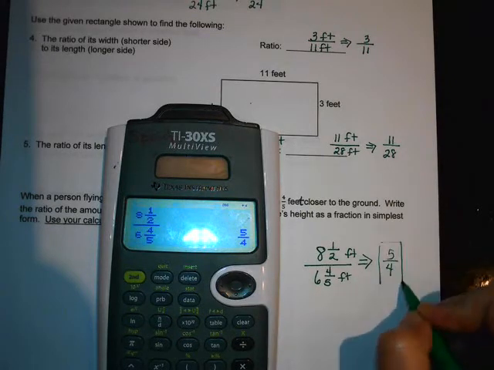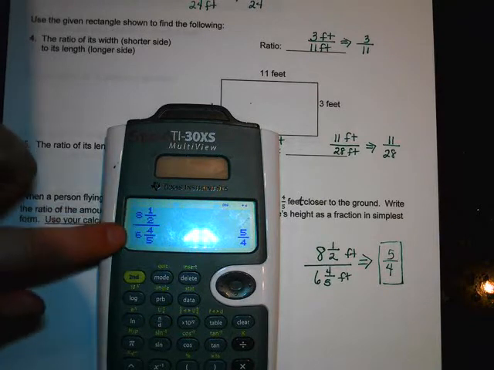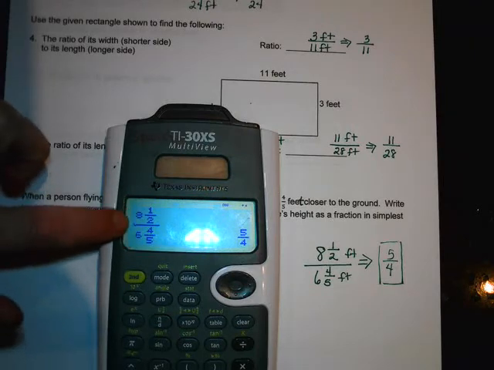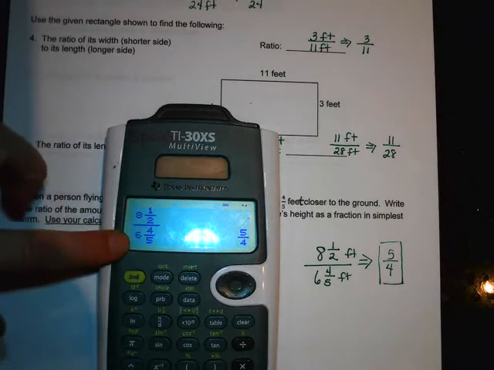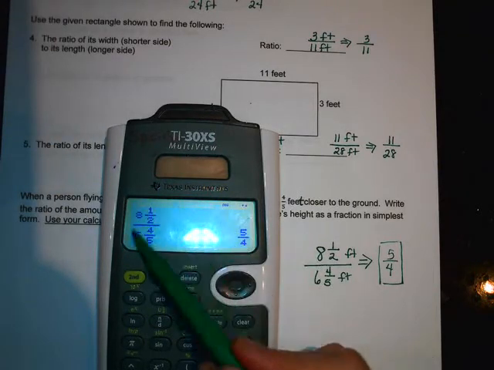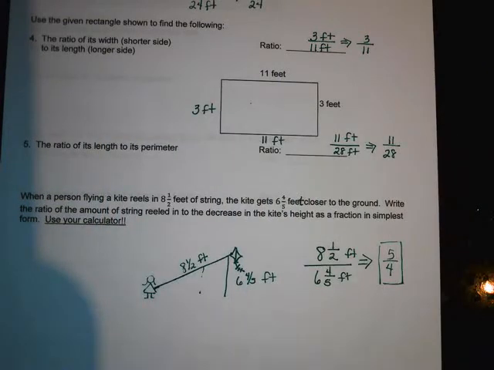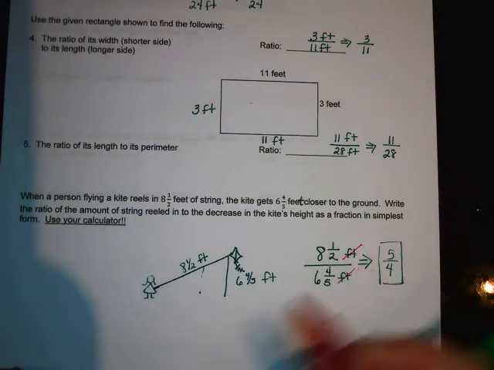You see it? So it's a fraction. This is what's called a complex number. It's a fraction with a fraction in the fraction part. It's weird looking, but that was a problem off my math lab. It's not hard. I just wanted to show you how to do it on your calculator. And then I canceled the feet, because if you have the same thing on the top as you do on the bottom, we know that we can cancel it.